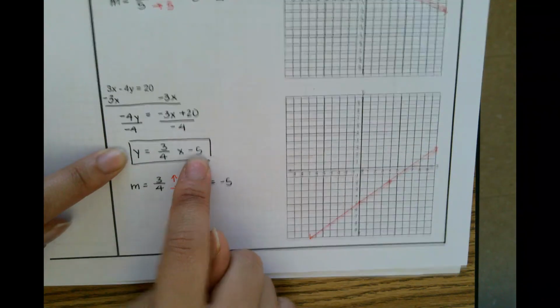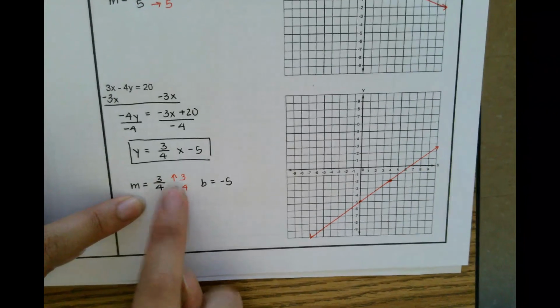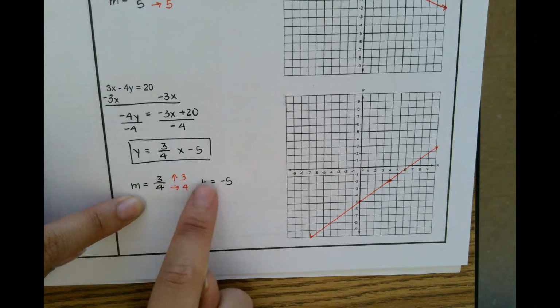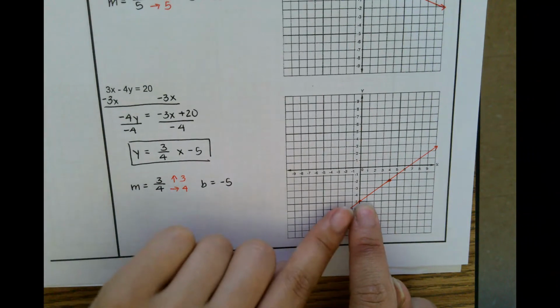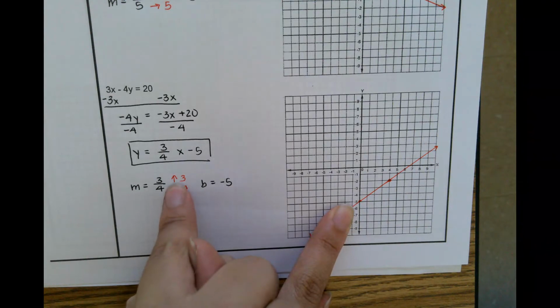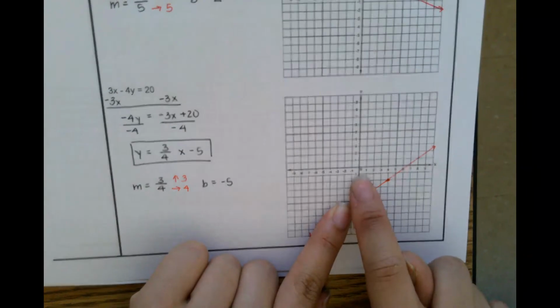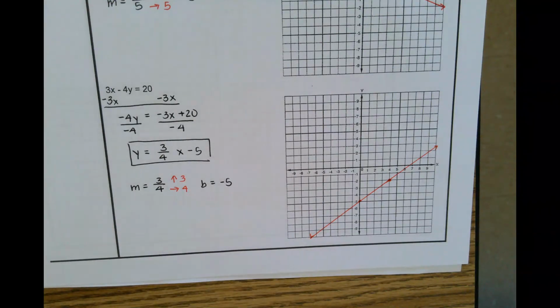From here, my slope is 3/4. I'm going up 3, right 4. My y-intercept is negative 5. So I started with my y-intercept at negative 5. Then, based on my slope, since it's positive, I go up. So that's why I go up 3, right 4, and then I connect my dots. So let's do one more question here.